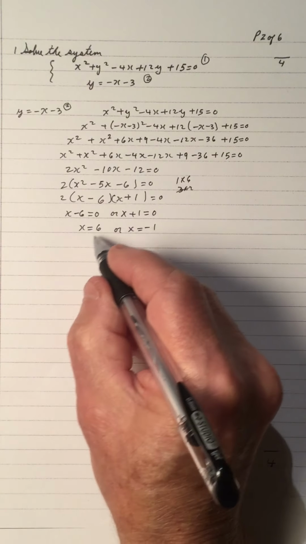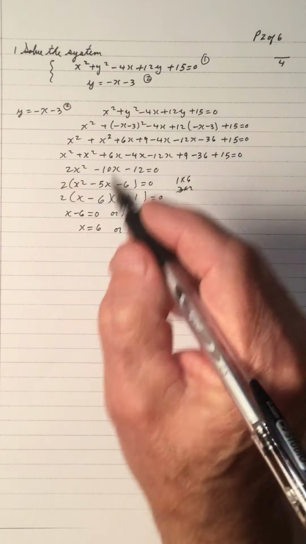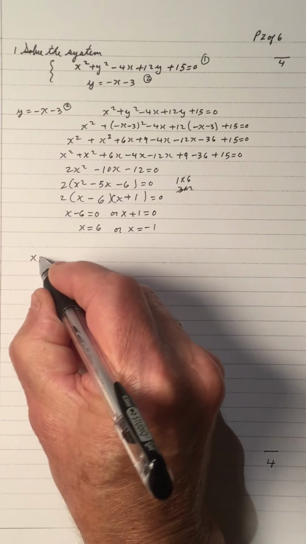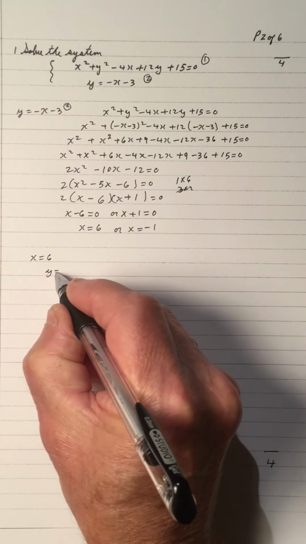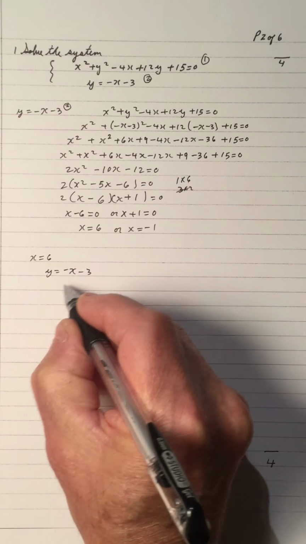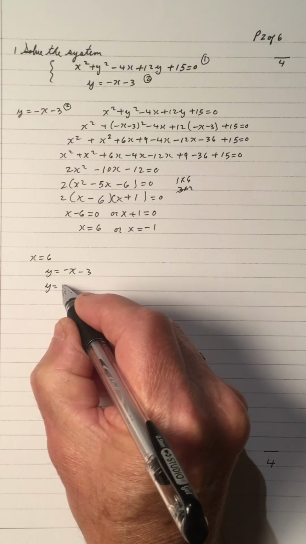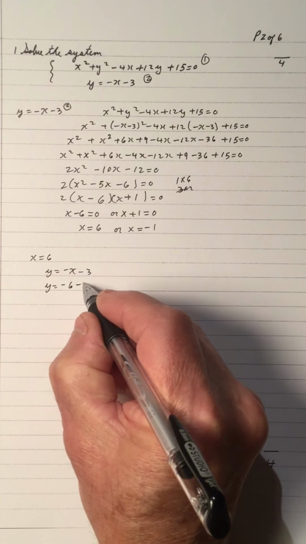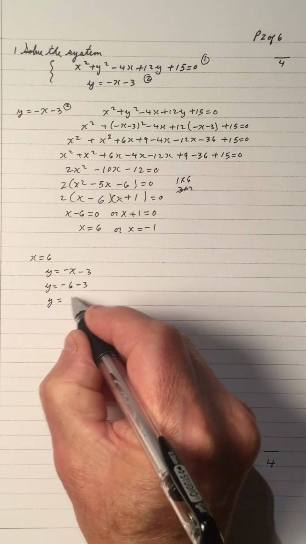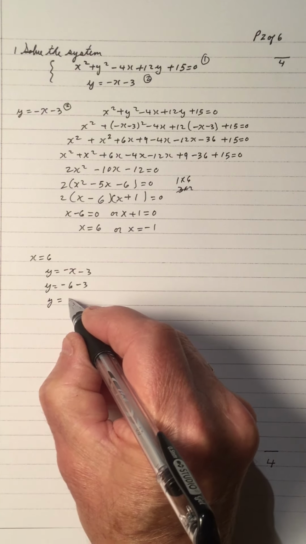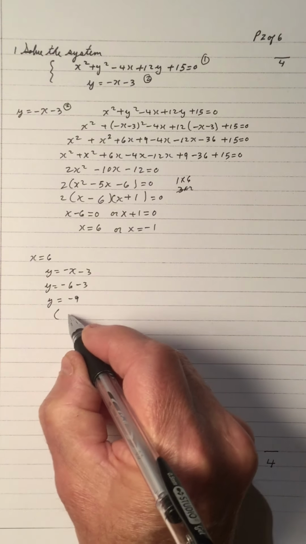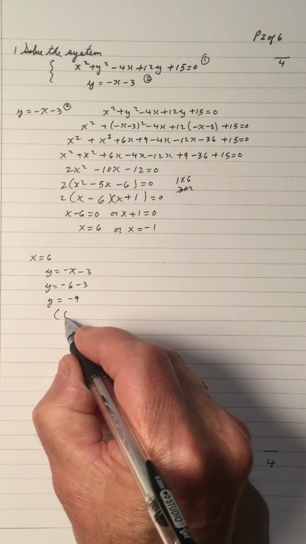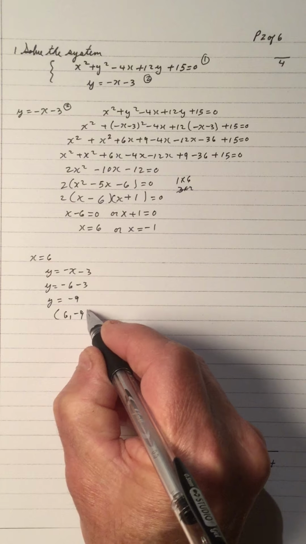So let's sub the 6 in, but we'll put it into the equation of a line. So x equals 6. The line is negative x minus 3. So x is negative 6, so the negative of 6 is negative 6 minus 3. So y is negative 9. So we have x is 6, y is negative 9.